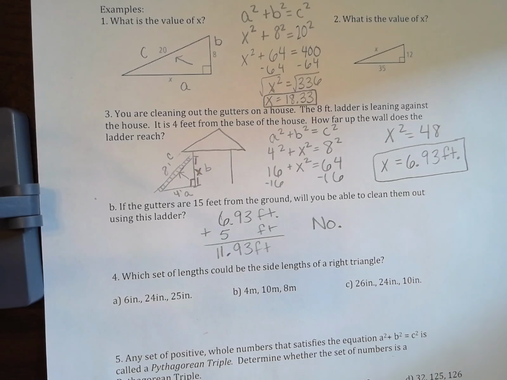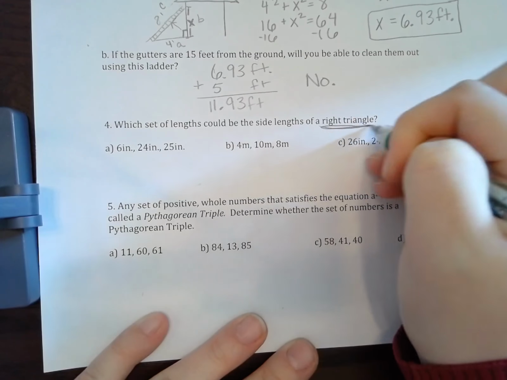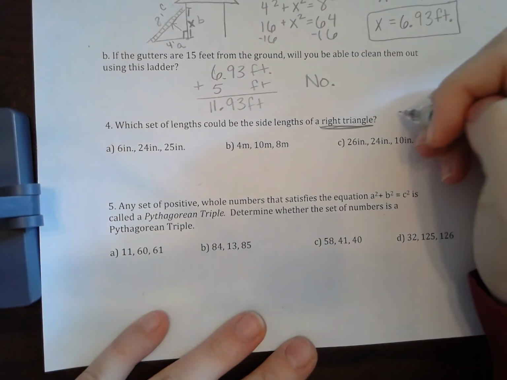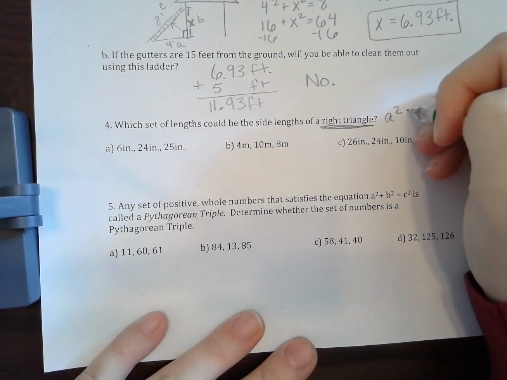Number 4 says which set of lengths could be side lengths of a right triangle. So in order to be a right triangle, these 3 side lengths have to work with a squared plus b squared equals c squared. Okay, the Pythagorean theorem has to work. So in order to do this, again, you start with c, which should be your largest value.